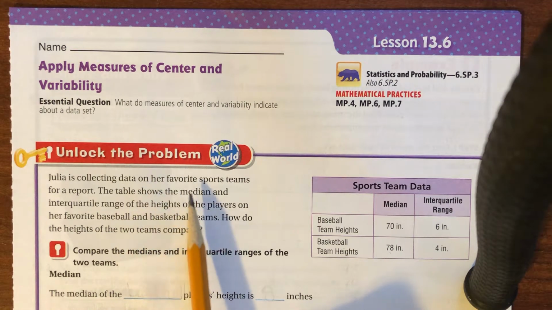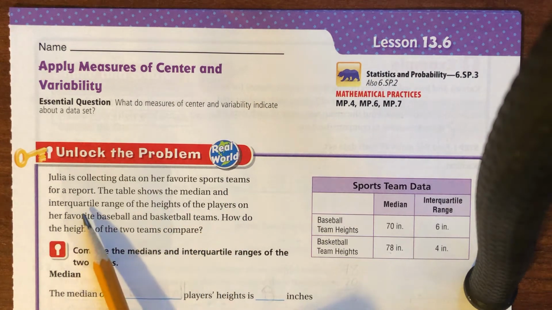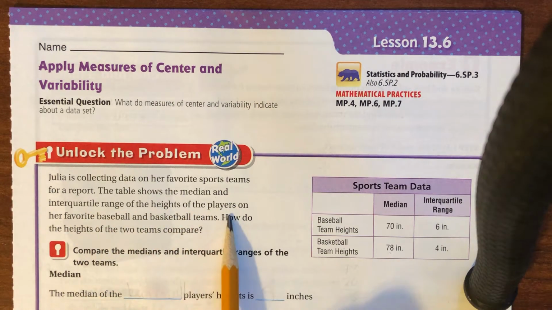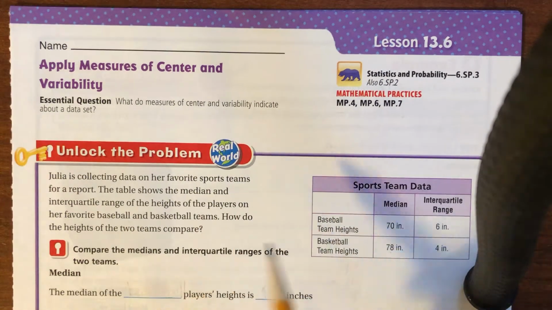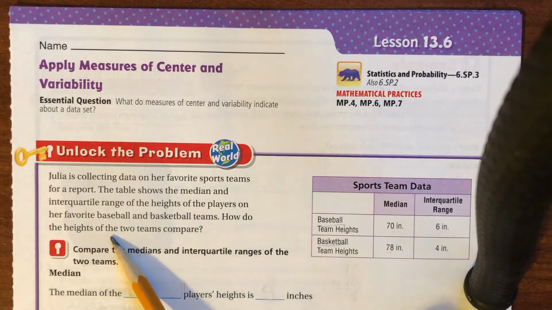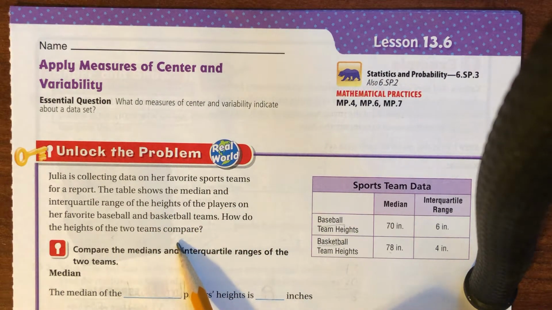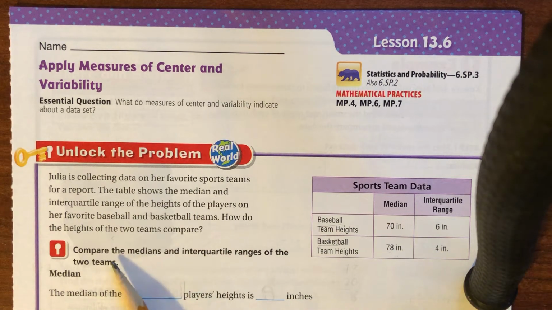Julia is collecting data on her favorite sports teams for a report. The table shows the median and the interquartile range of the heights of the players on her favorite baseball and basketball team. How do the heights of the two teams compare? Well, generally speaking, basketball players are going to be a little taller, and our data indicates that as well. Compare the medians and the interquartile range of the two teams.